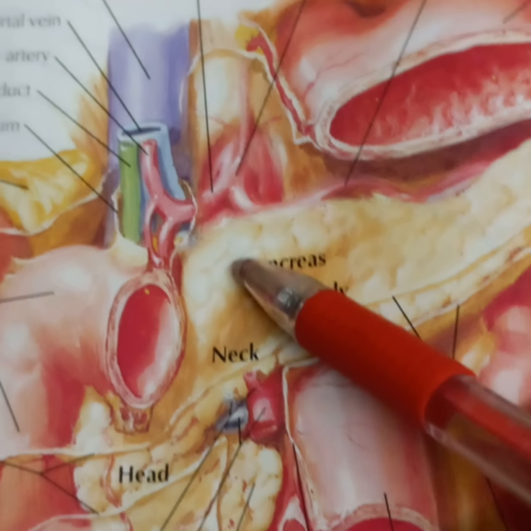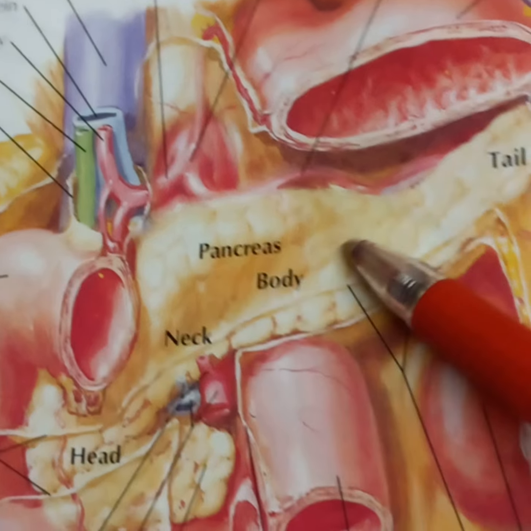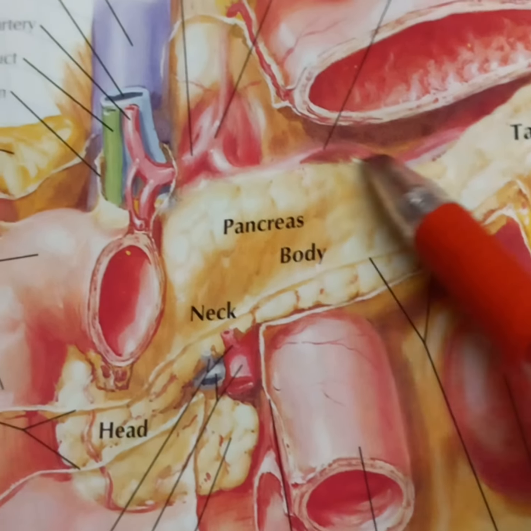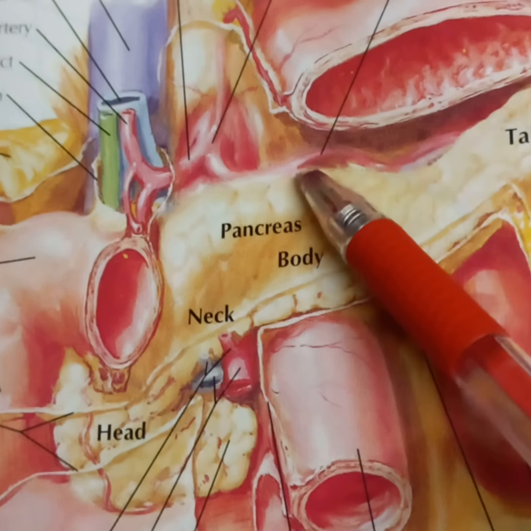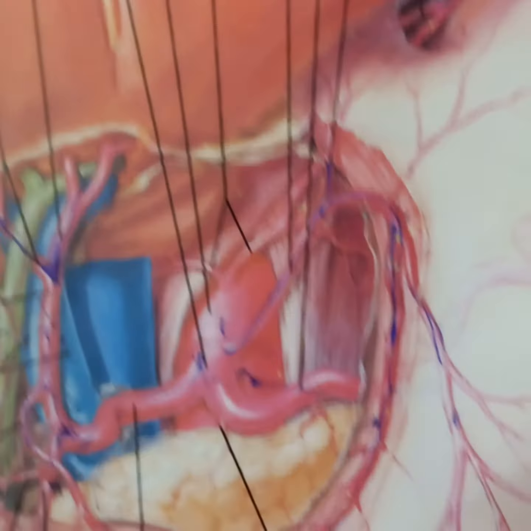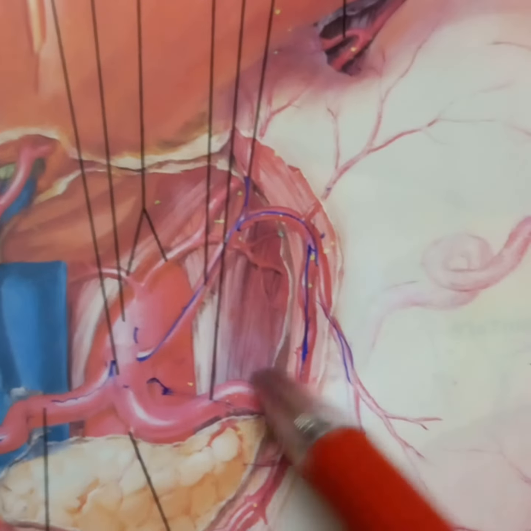Inferiorly, celiac trunk is related to the body of the pancreas and also the splenic vein. That can't be viewed here because of the pancreas. It is behind the pancreas going to the spleen. Then we can move toward the branches of the celiac trunk.